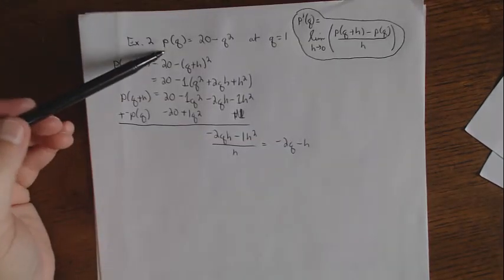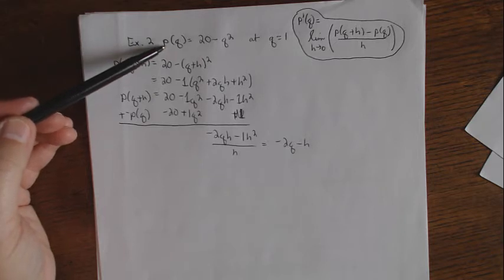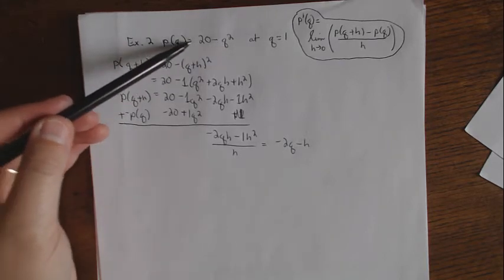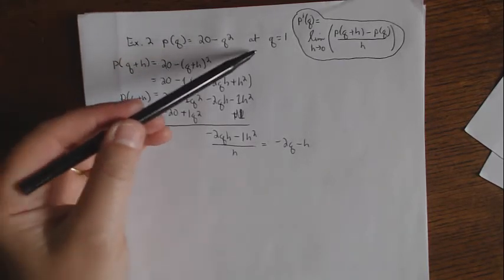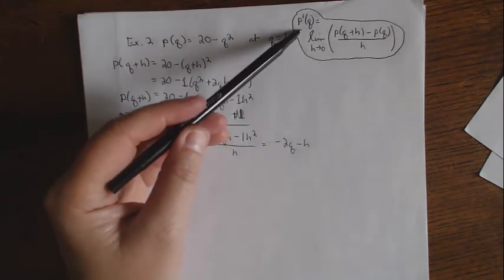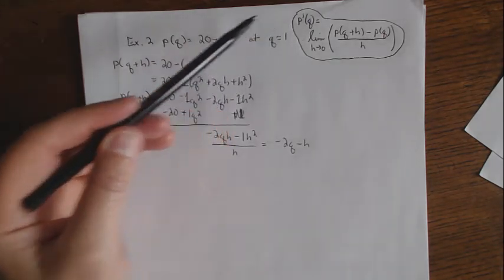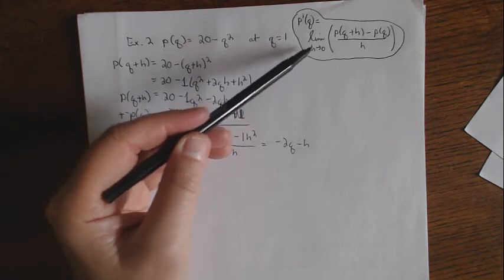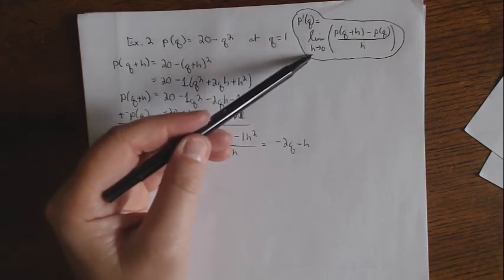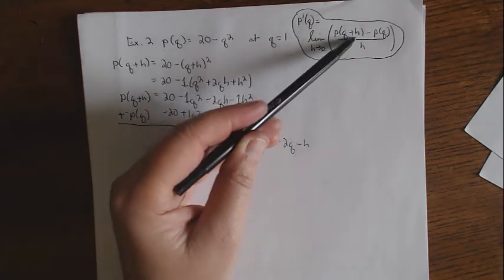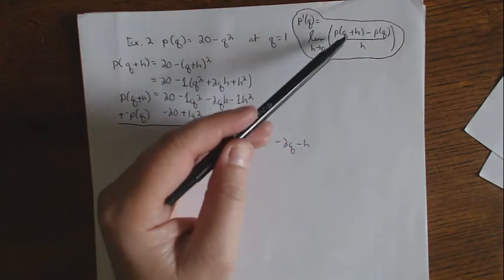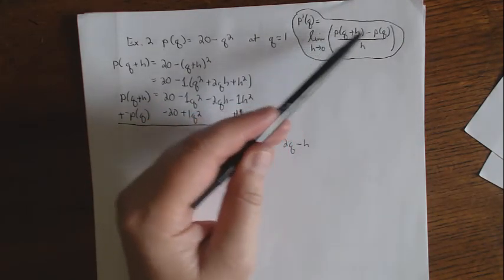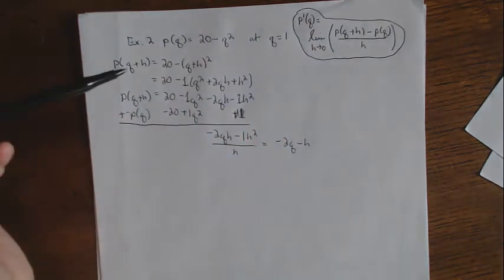Okay, I wanted to do one more example with some different variables so you can see how that's handled. P of Q equals 20 minus Q squared is our function, and we want to find the equation of the tangent line at Q equals 1. Reminder that in the derivative definition, the output is P and the input is Q, so P prime of Q is equal to the limit as H approaches 0, where H is the distance between the two x coordinates, so this H stays H, of P of Q plus H minus P of Q, all over H. So instead of x here, we have Q, and instead of f here, we have P. So that is the definition of derivative.